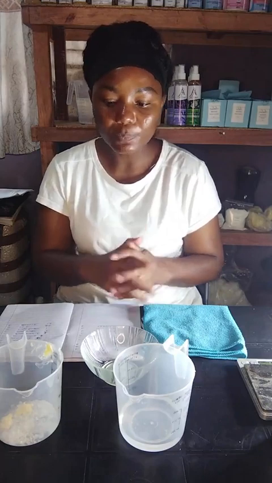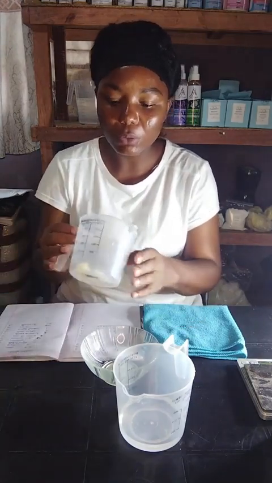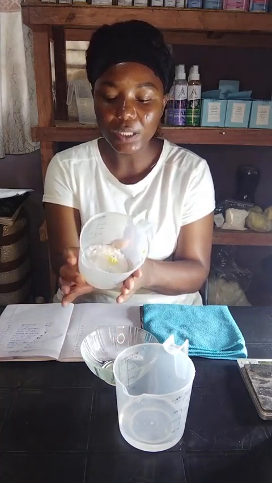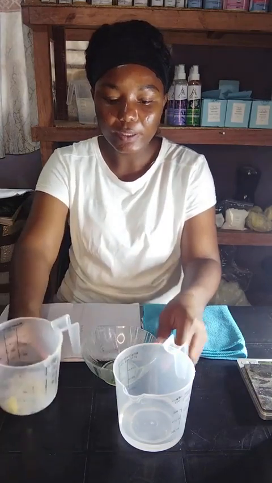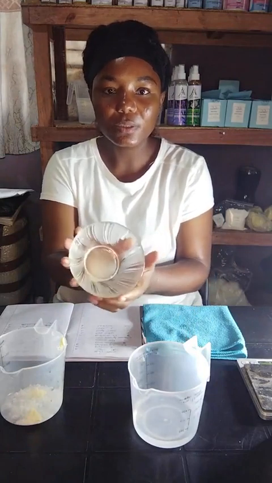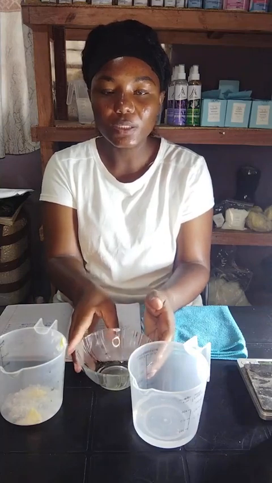It's a simple one. Here I've pre-measured all my ingredients. We have the oil phase, which includes the waxes, the butter and the oil. And then we have the water phase, with the glycerin and the xanthan. Xanthan is the thickener here. It's a stabilizer to help stabilize our body lotion for a very long period of time.